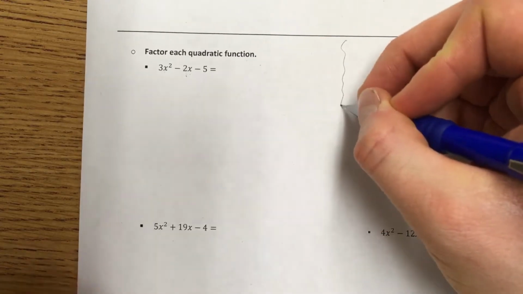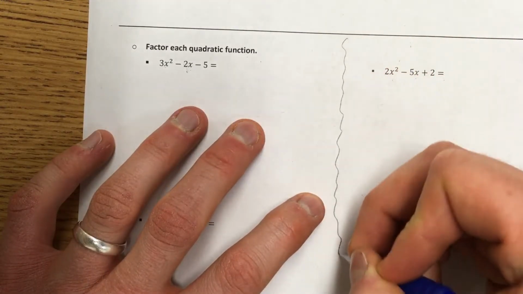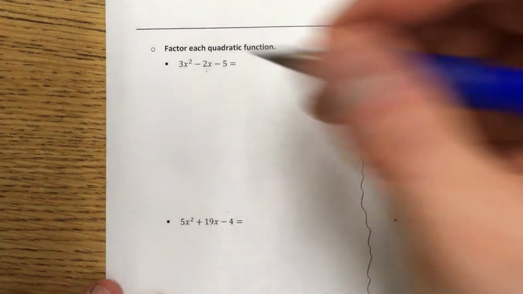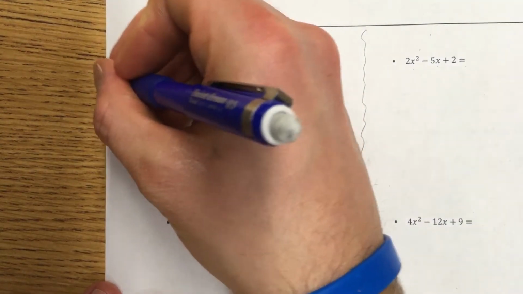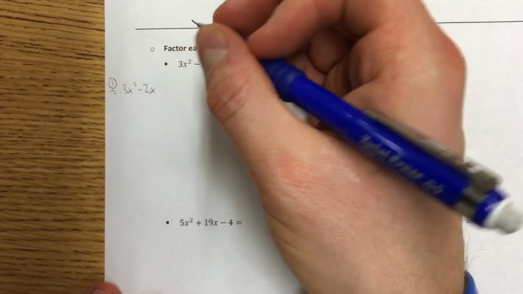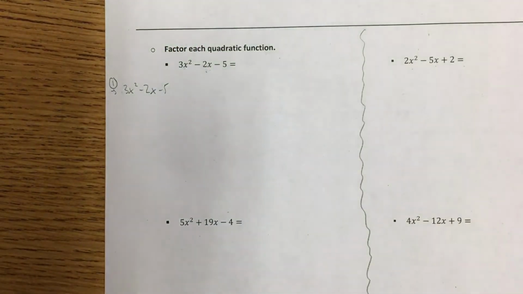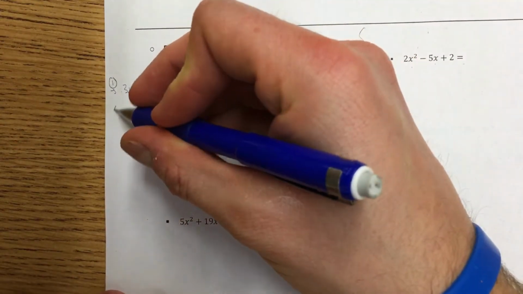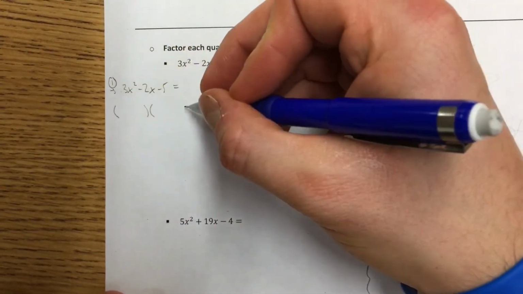Two ways that I'm going to show to do this. Pick whichever one you are more comfortable with. The first one is probably the quickest way, but it takes a little more number sense and thinking than the second one. And what's happening here is I'm going to open up two parentheses because I am factoring a quadratic.